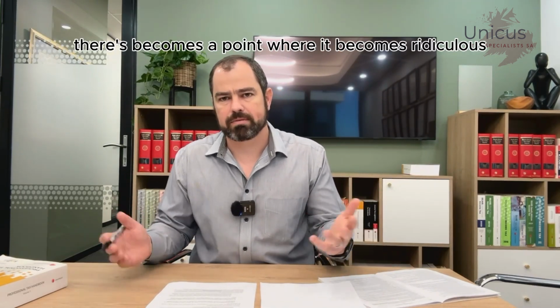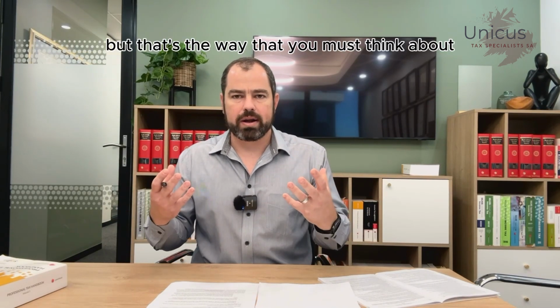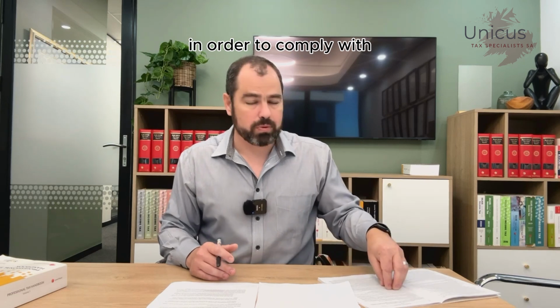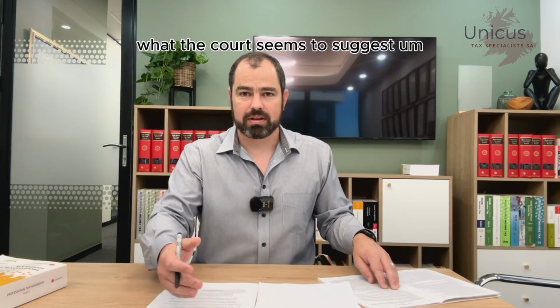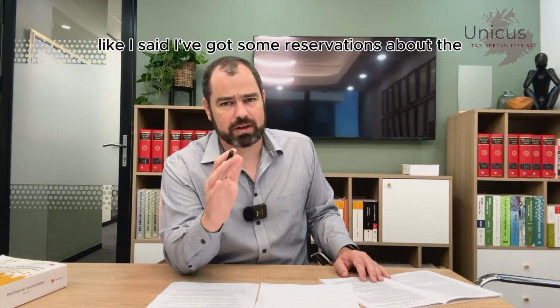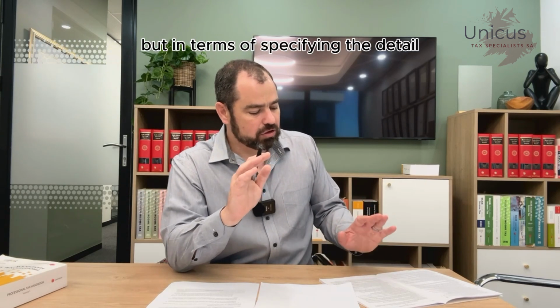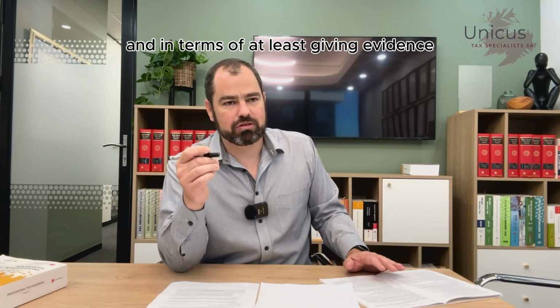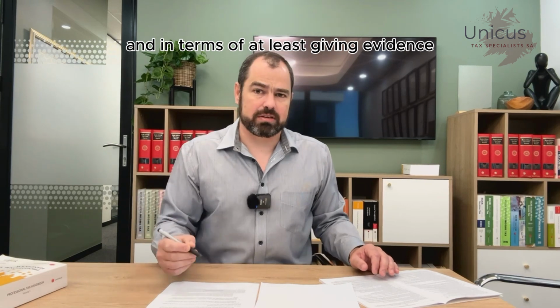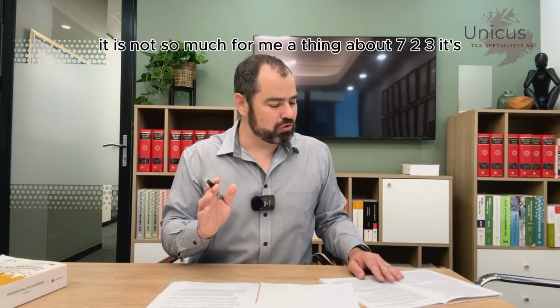Right, of course, there becomes a point where it becomes ridiculous, right? But that's the way that you must think about it, in order to comply with what the court seems to suggest is the way that we must look at Rule 7.2. Now, like I said, I've got some reservations about the substantiating documents and the way the court looks at that. But in terms of specifying the detail and in terms of at least giving evidence, it's not so much for me a thing about 7.2.3.